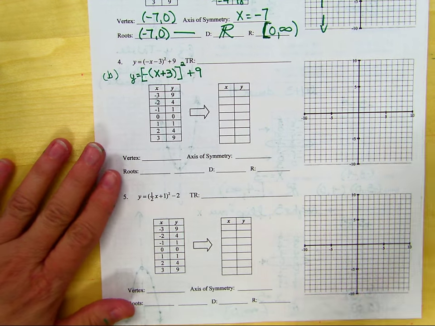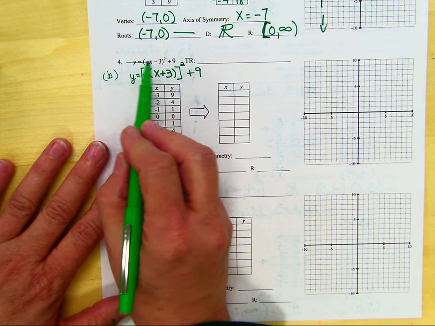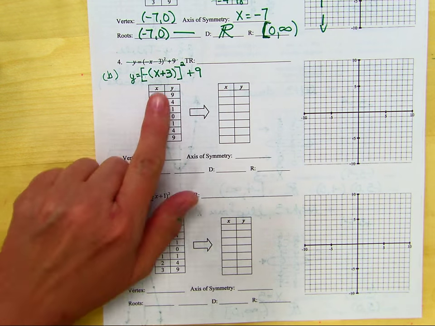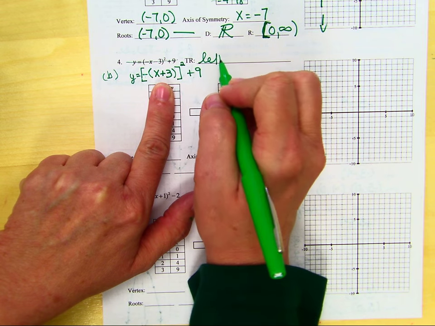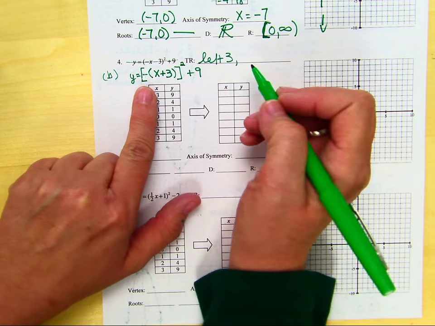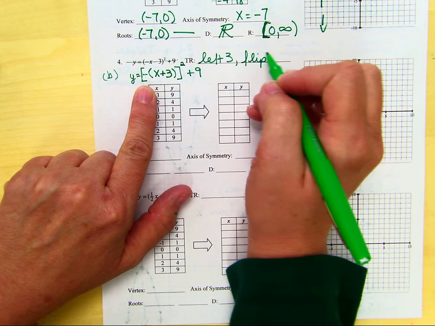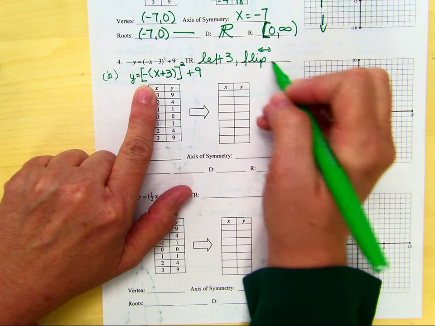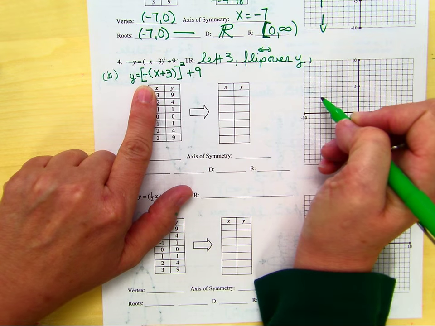Now we're looking here. We're not looking here. Boom. So inside here, this is going to do the opposite. It's going to go left 3. The negative's going to flip, but because it's inside, it's going to flip horizontally, which means it's going to flip over the y. And then this is going to go up 9.